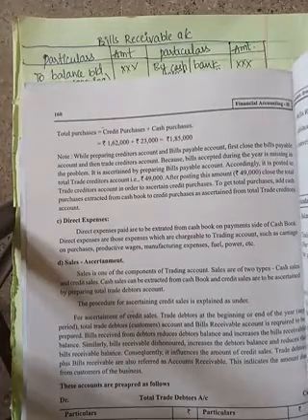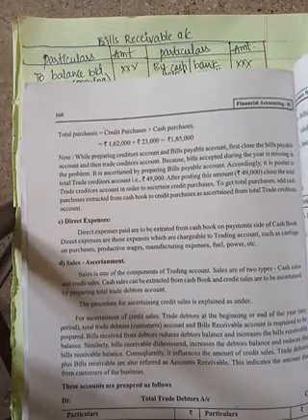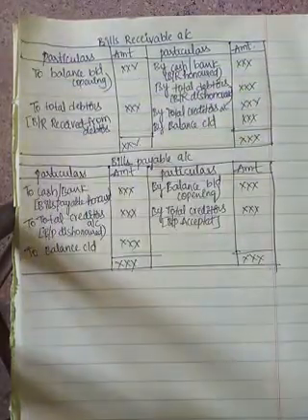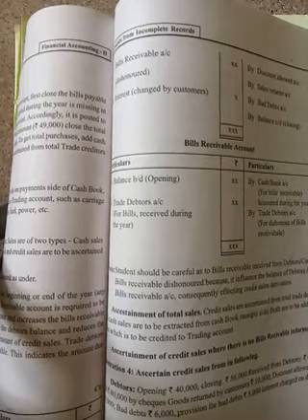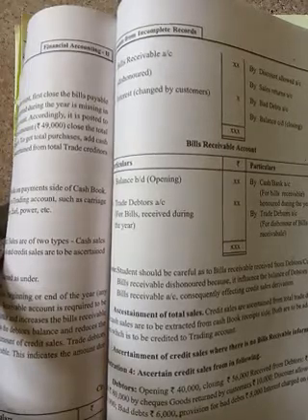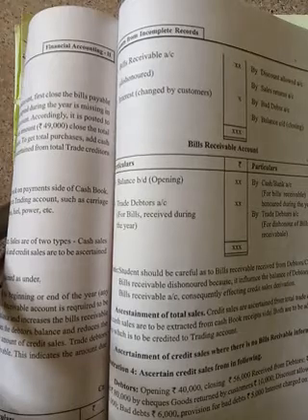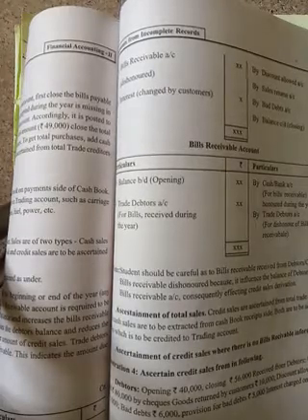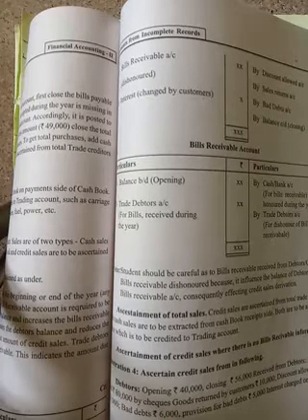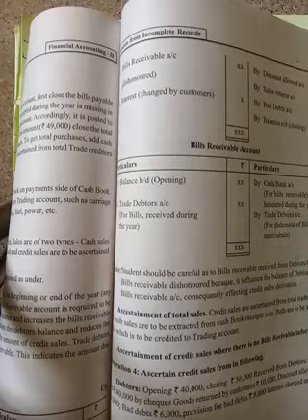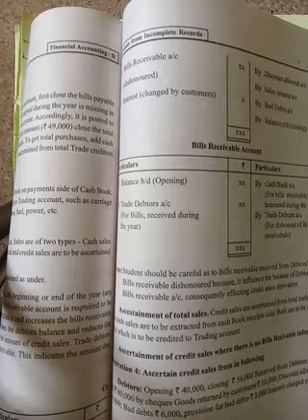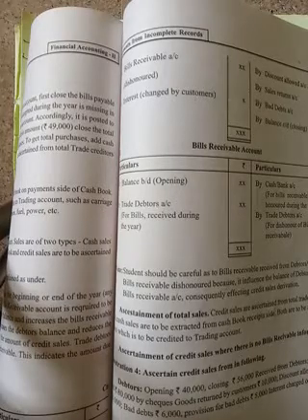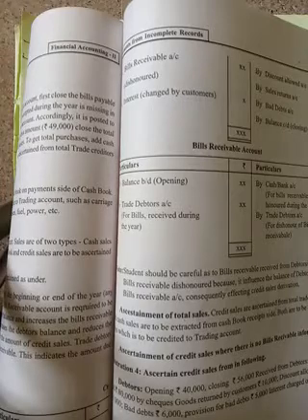Now see here: ascertain credit sales from the following. Debtors opening is 40,000, closing is 56,000. Received from debtors is 60,000 in cash and rupees 80,000 by checks.